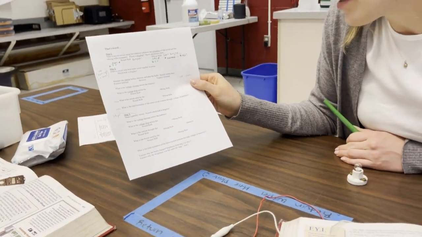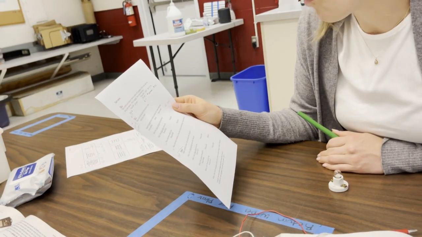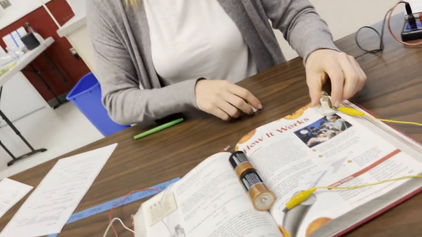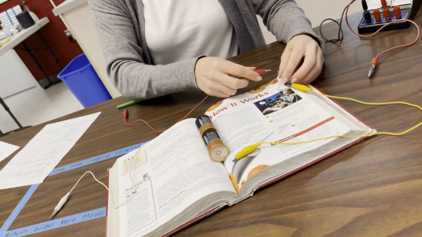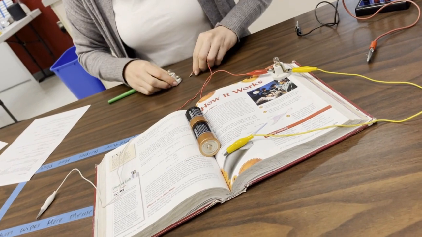So next thing, step 2. Make a circuit with both white light bulbs wired together in series. Light bulb number 1. Wire goes from one bulb to the other.